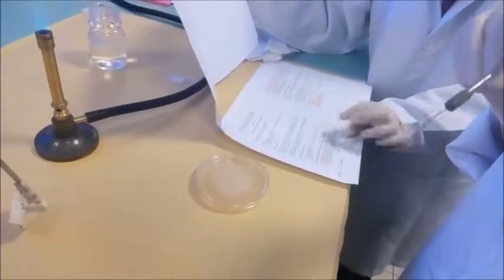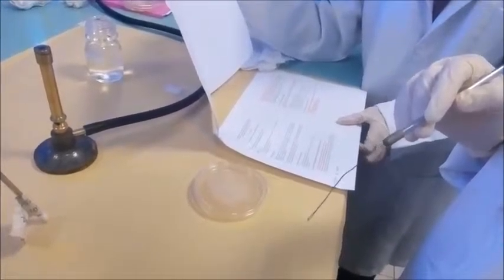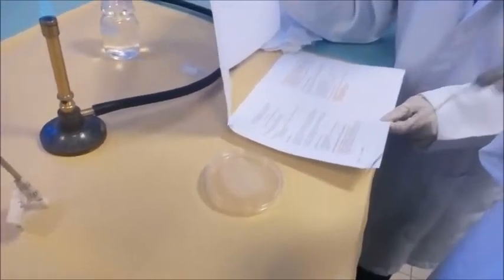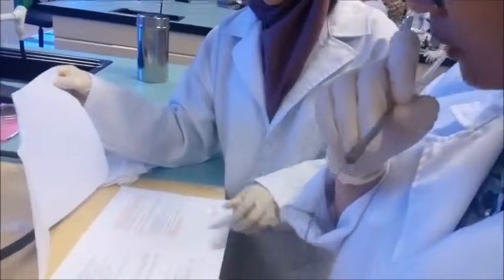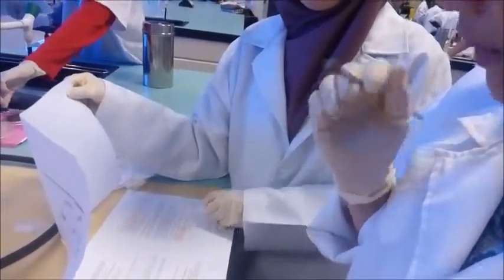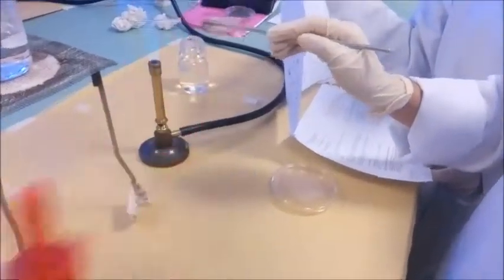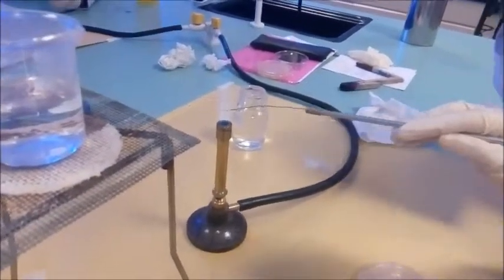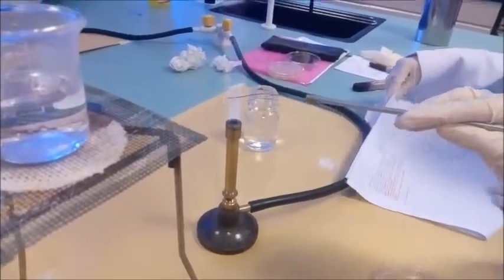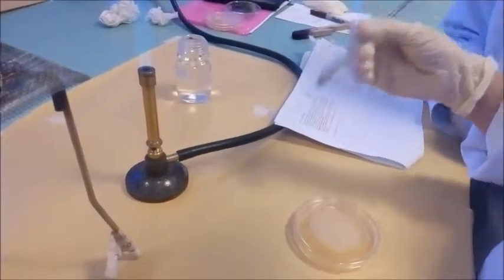Okay. Let's proceed to the next experiment to identify bacteria with spore. So we have to prepare two fixed smears, one to stain with crystal violet, the other one to stain with malachite green. So first, sterilize the inoculating wire and leave it to cool. Take a loop of sterile water and place it onto the slide.